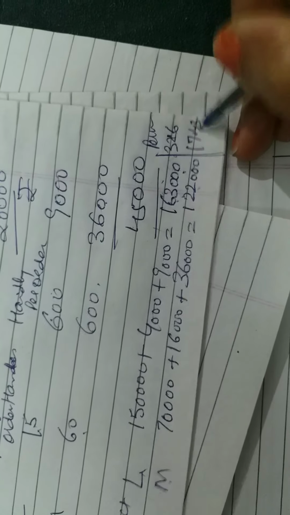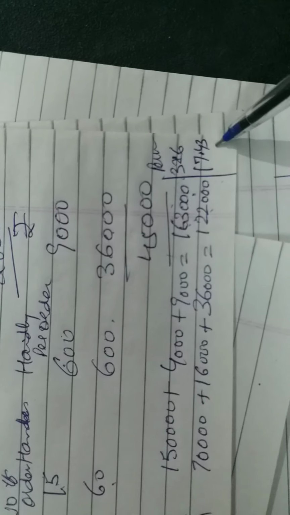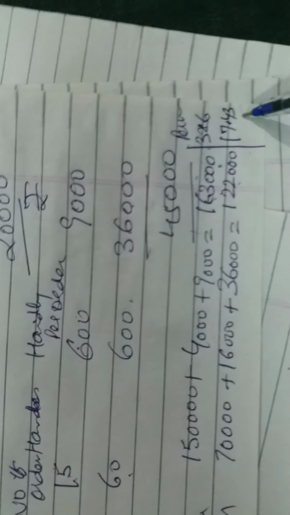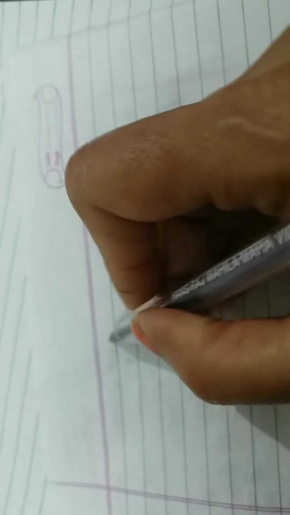Now just see 32.6 and 17.43. What did the traditional method say? I like to put up this in a comparative statement form. Instead of writing it simply, I would like to show the comparison.